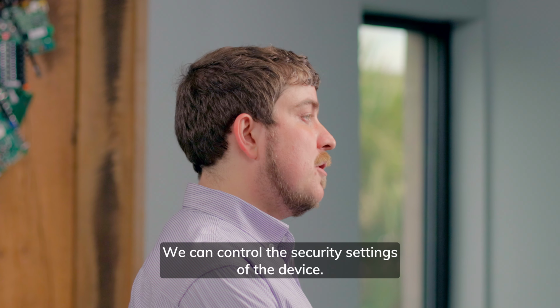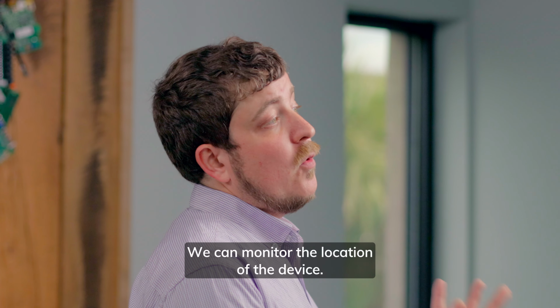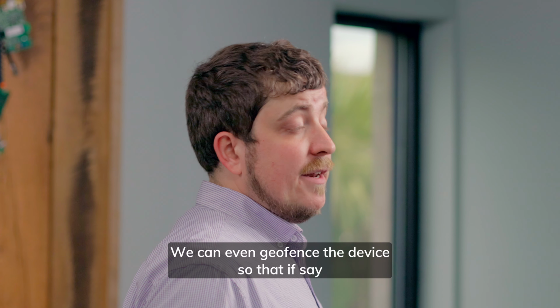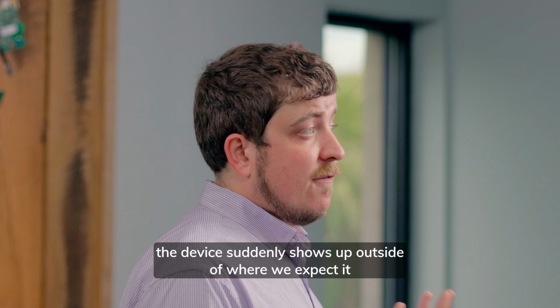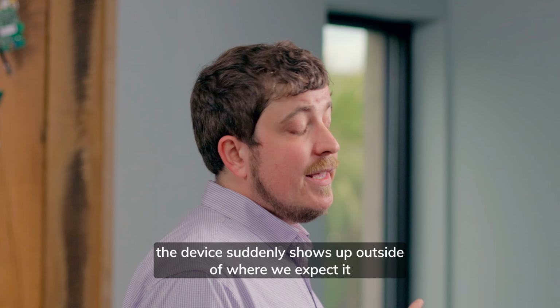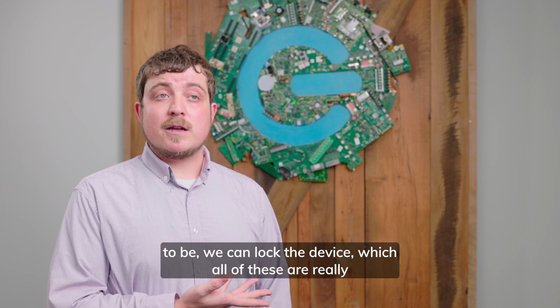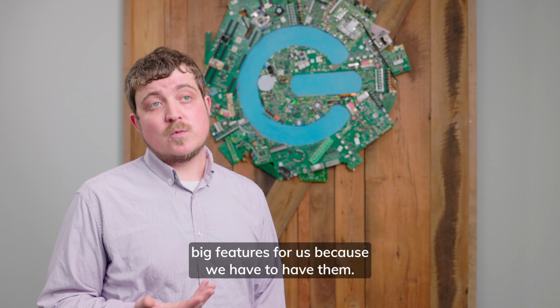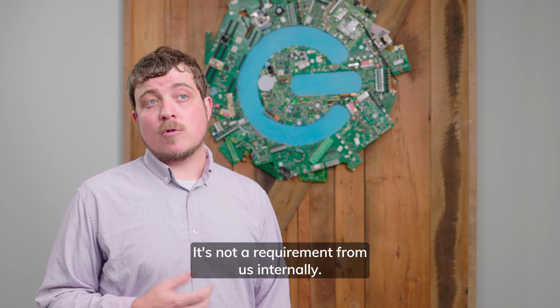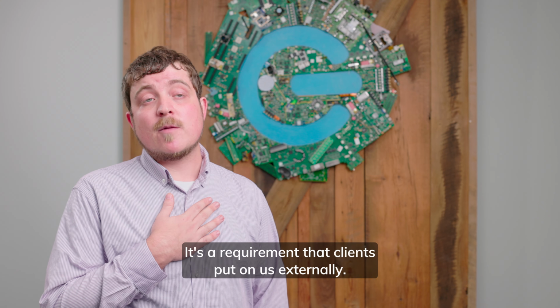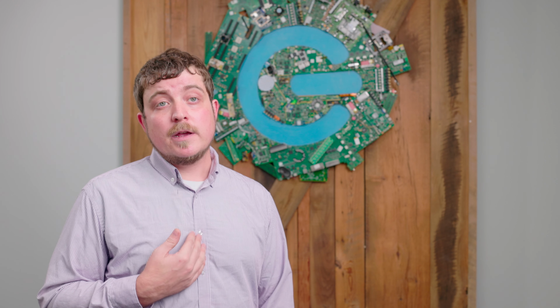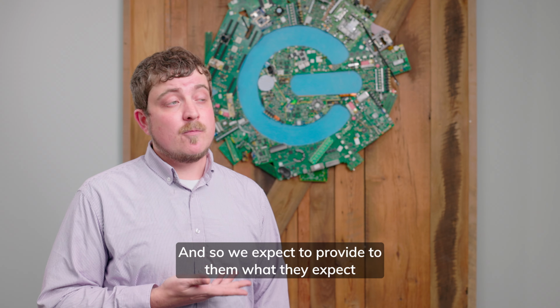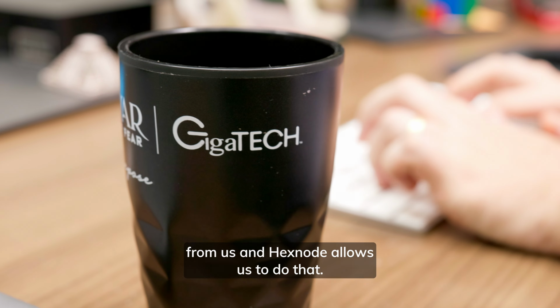We can control the security settings of the device and monitor its location. We can even geofence the device, so that if it suddenly shows up outside of where we expect it to be, we can lock it. All of these are really big features for us because we have to have them. It's not a requirement from us internally, it's a requirement that clients put on us externally. We expect to provide to them what they expect from us, and Hexnode allows us to do that.